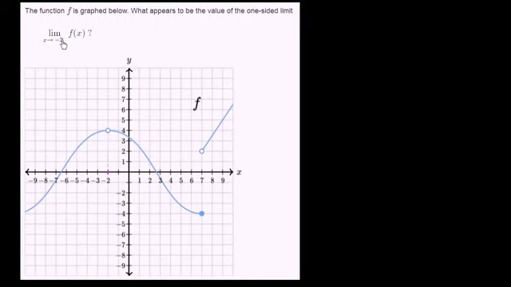But let's see what happens as we approach from the negative direction, or as we approach from values less than negative 2, or as we approach from the left. As we approach from the left, f of negative 4 is right over here. So this is f of negative 4. F of negative 3 is right over there. F of negative 2.5 seems to be right over here. We seem to be getting closer and closer to f of x being equal to 4, at least visually. So I would say that it looks, at least graphically, the limit of f of x as x approaches negative 2 from the negative direction is equal to 4.